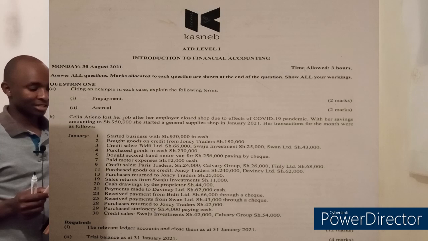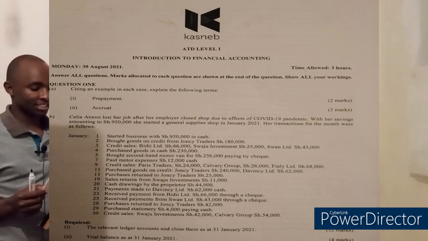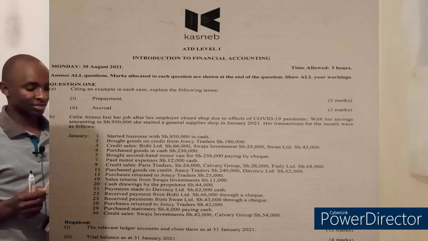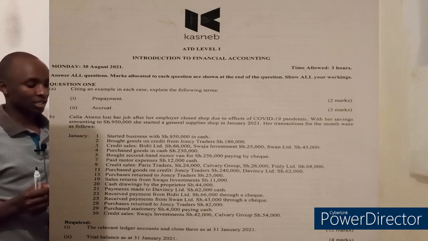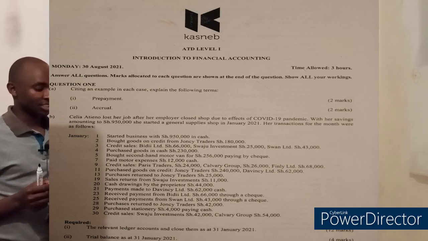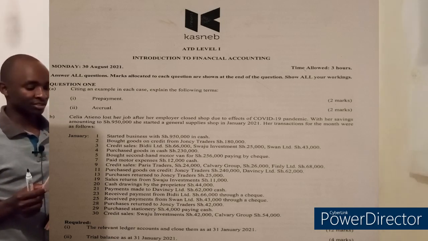January 1st, started a business with 950,000 shillings in cash. January 2nd, bought goods on credit from Johnson Traders, 180,000 shillings. Credit sales, that is on January 3rd, to BD Limited, 66,000 shillings; Swaju Investment, 25,000; Swan Limited, 43,000. And then on January 4th, purchased goods in cash worth 230,000 Kenya shillings. And then January 5th, bought a second-hand motor van for 256,000 shillings, paying by check.